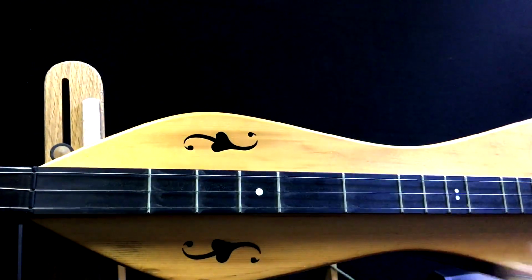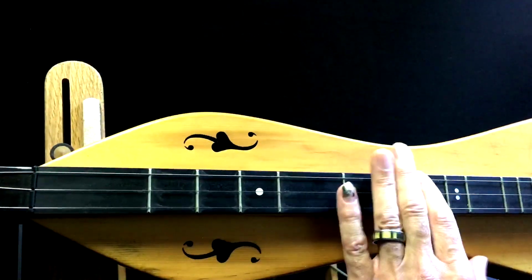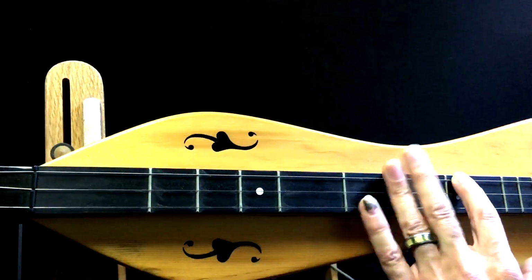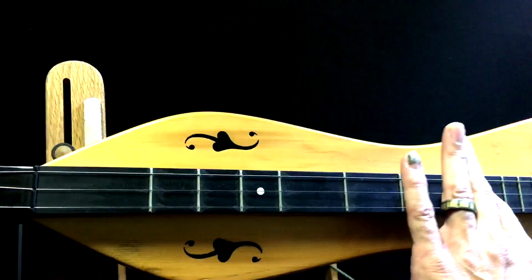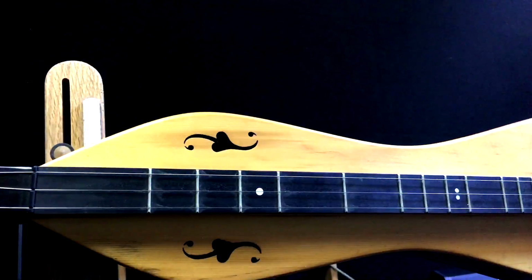And that'll get you up to your D. That's A, B, C natural, C sharp, and D. That's kind of a fun little bluesy walk up that you can do, and then come on back down to your D.